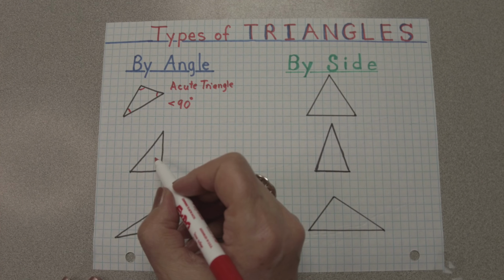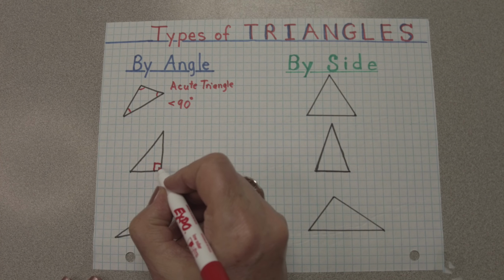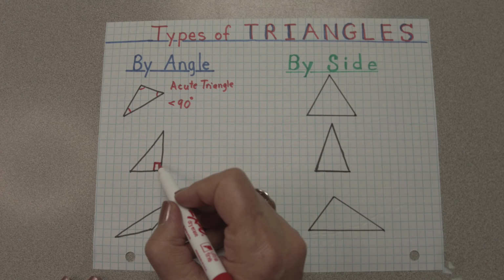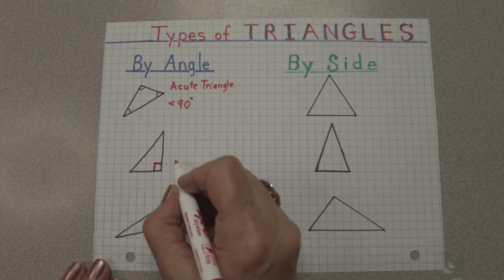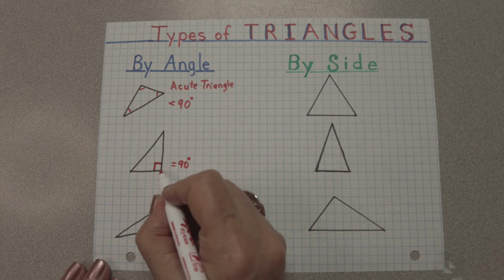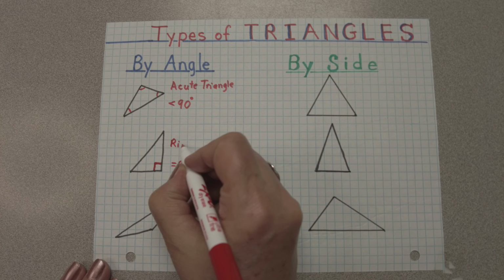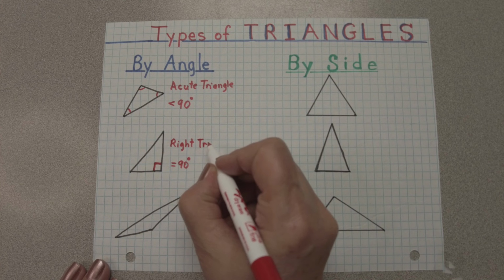In this case, we have a right triangle, because we learned it right in the last lesson. It has a right angle here, which is exactly equal to 90 degrees. That's why we call this triangle a right triangle.